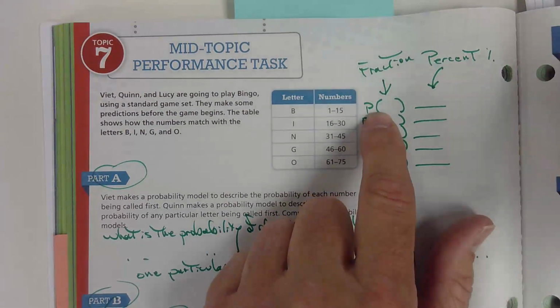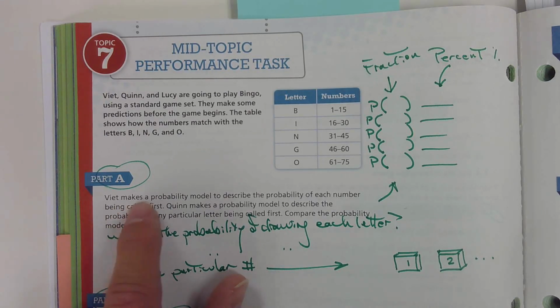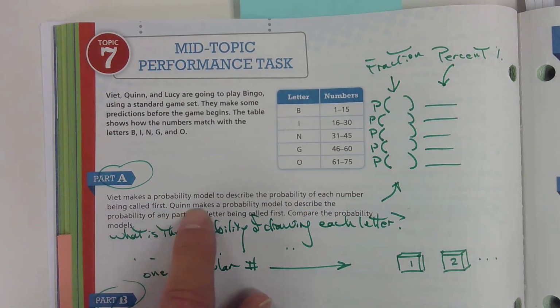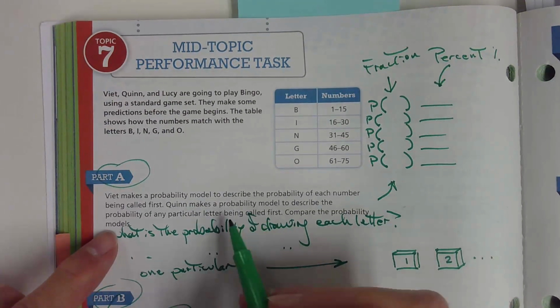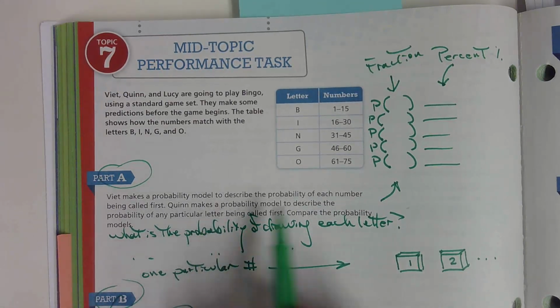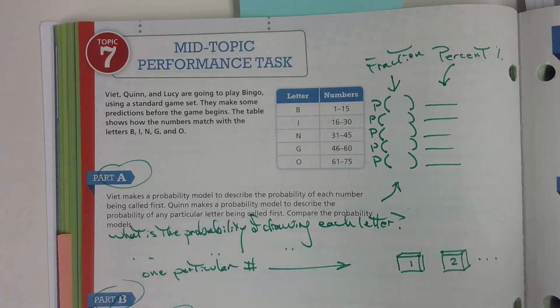So I want to know the probability, and I'm talking about part A here. It says Viet makes a probability model to describe the probability of each number being called first. Quinn makes a probability model to describe the probability of any particular letter being called first. Okay, so those are the 2 that I've set up for you. And then compare the probability models.